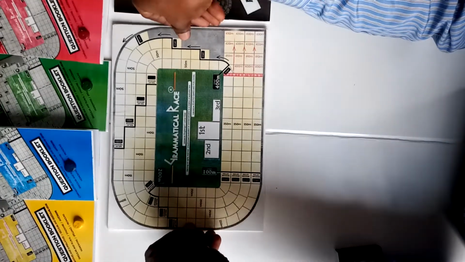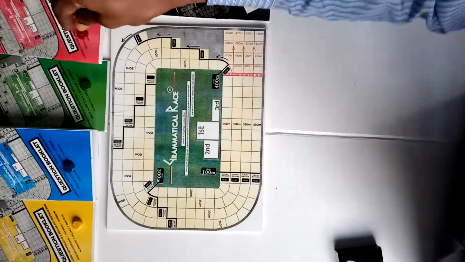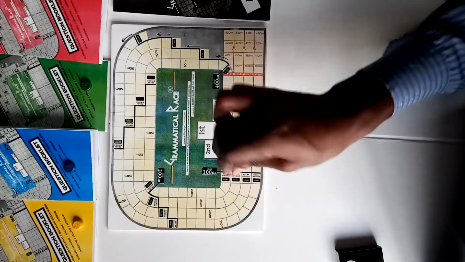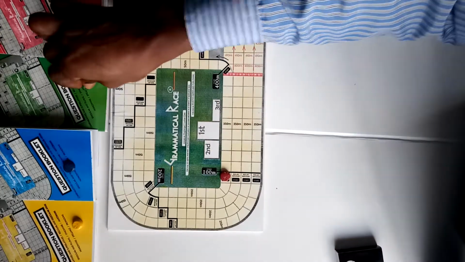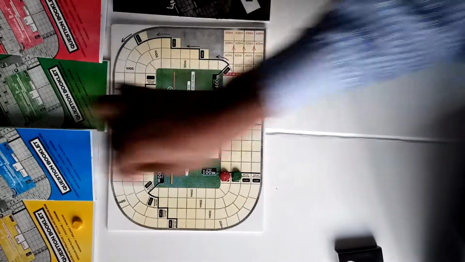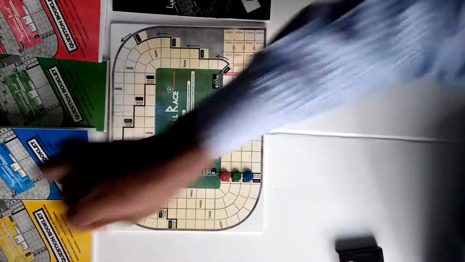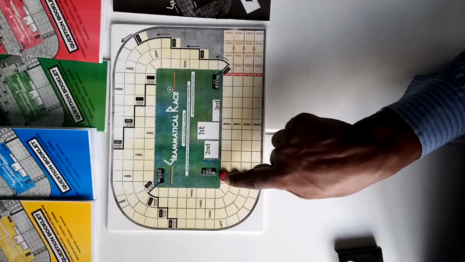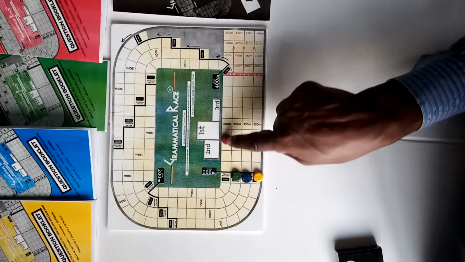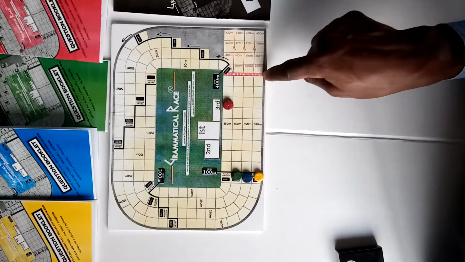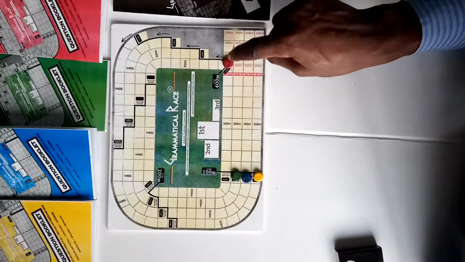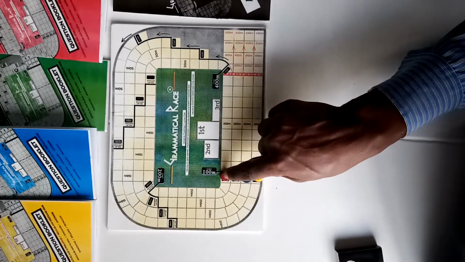When we are playing, let's assume we are playing 100 meters. The players will place their tokens on the 100 meter start position like that. So we have our tokens. The aim of this game is to move from the start position and run towards the finish line. The first player to cross the finish line wins the game. So how do we move from one spot to another?